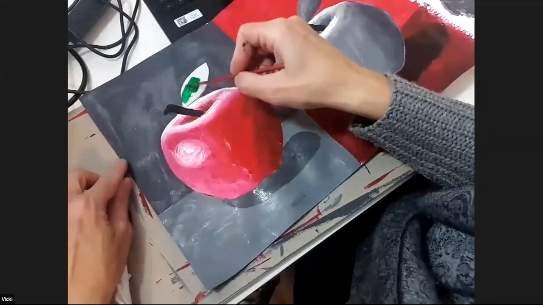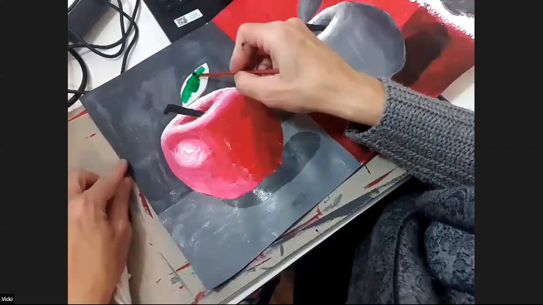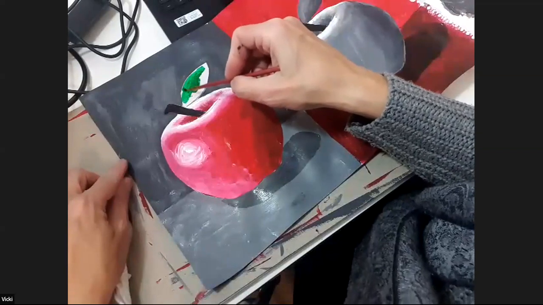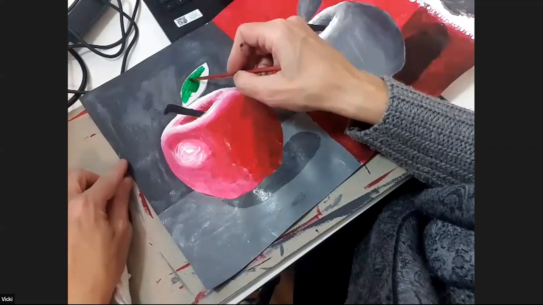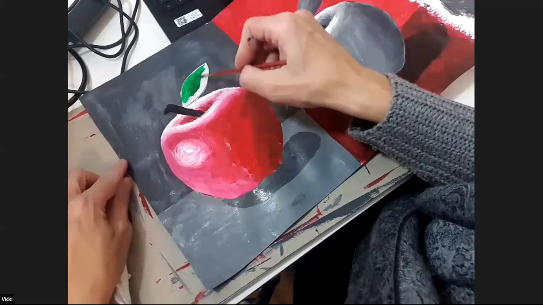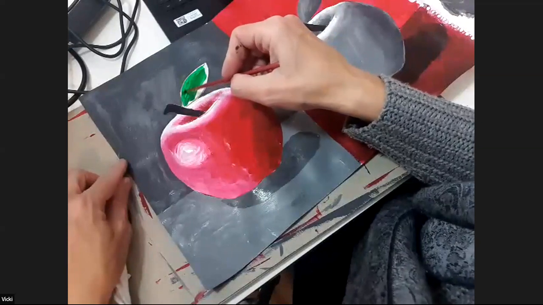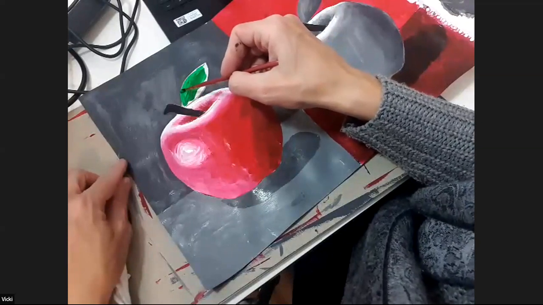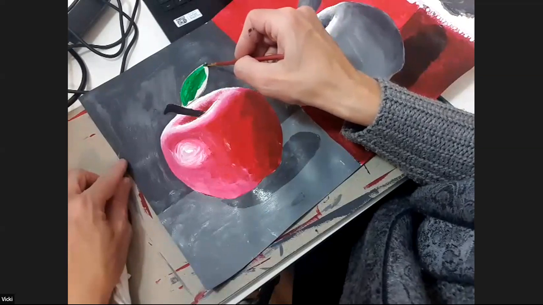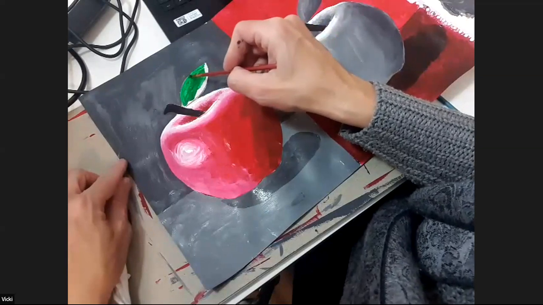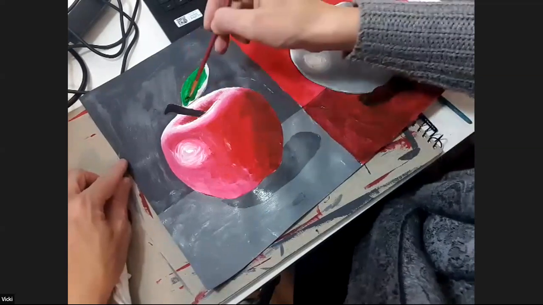I'm just going to swish that around in there and make sure that that's a nice green. Now, guys, have you noticed how on this picture the green is a little bit transparent? Do you know what transparent means? It means see-through. So if that happens with your green, you just add a little bit of white to it, so that it becomes more opaque. Opaque means thick.